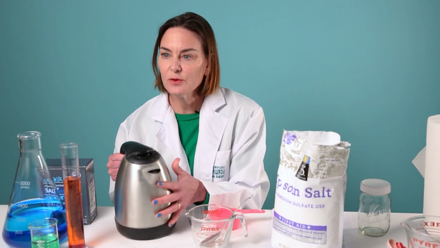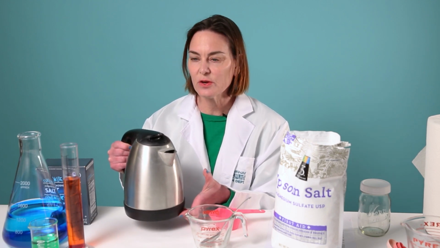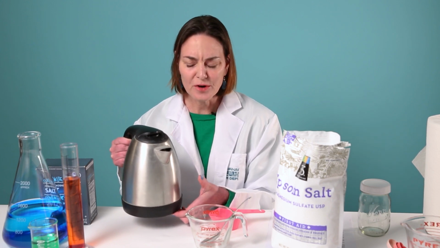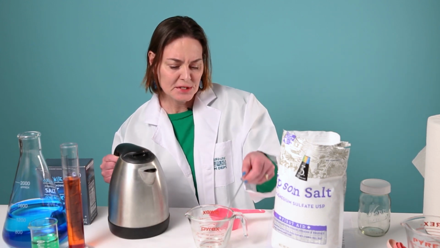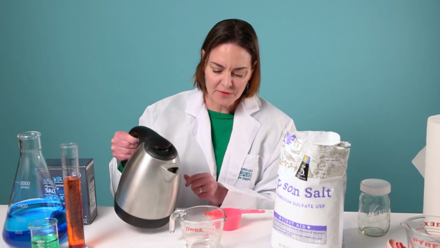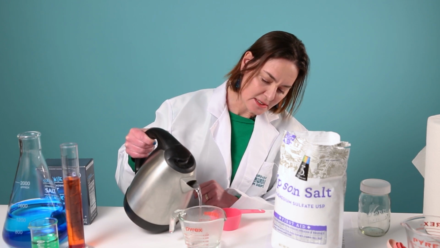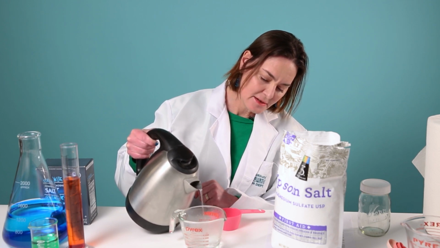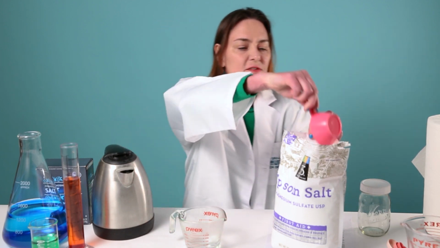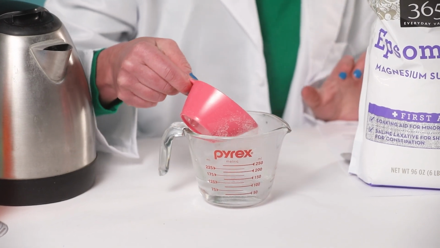So to start, you want to heat water. Again, you can boil it. If you decide to boil water on the stove, make sure that you have a parent or grown-up to help you. And even if you're using hot tap water, probably not a bad idea. So the first thing we're going to do is add half a cup of the hot water, look how it steams, into this container. And then you add half a cup of the Epsom salt. And we're going to add this all to the water.